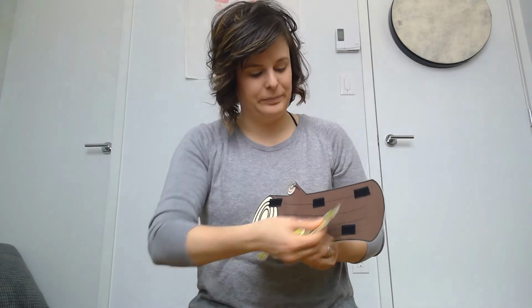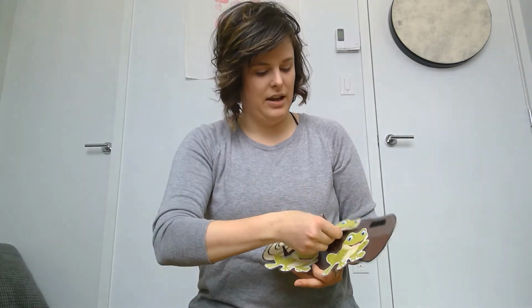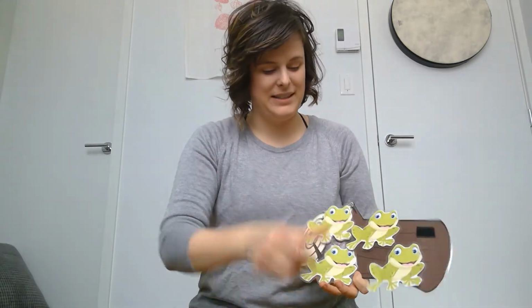But those frogs, when they have enough time in the water, they can always jump back on to the log and catch some more bugs.